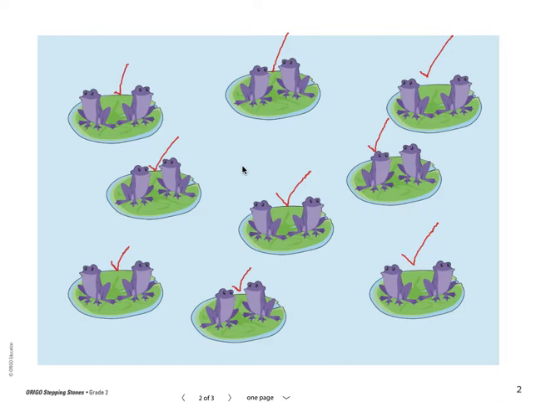Now I would like you to write an equation or call out an equation that would match the picture we have to figure out the total amount of frogs. We figured out that it was 18 frogs.